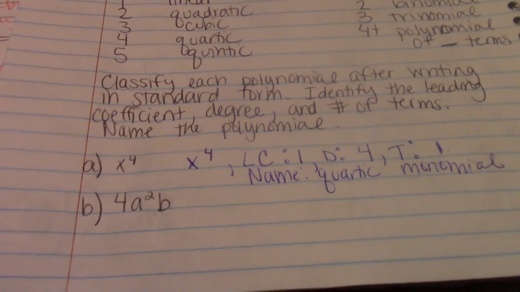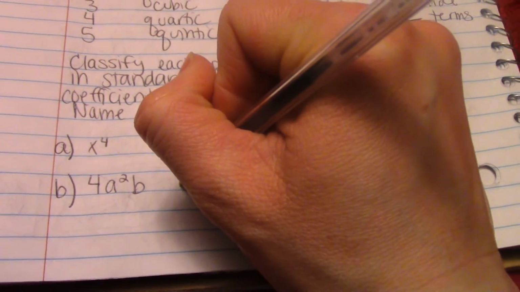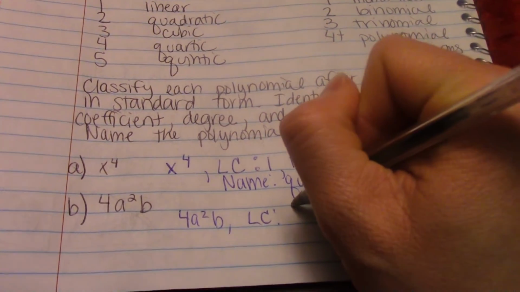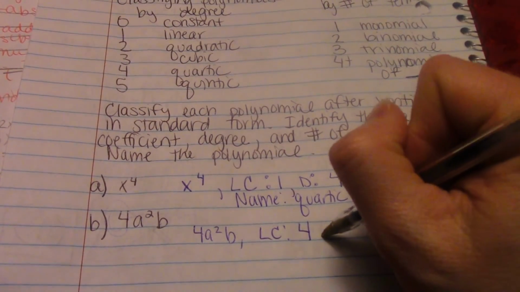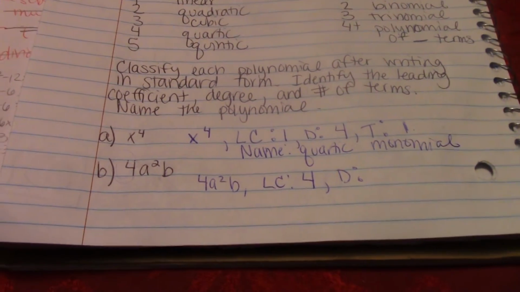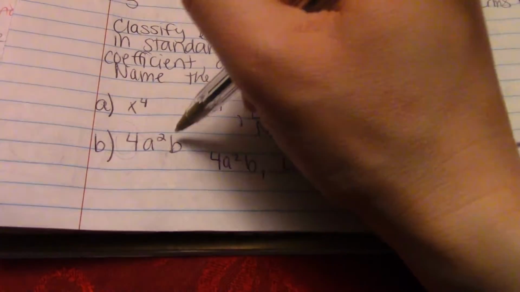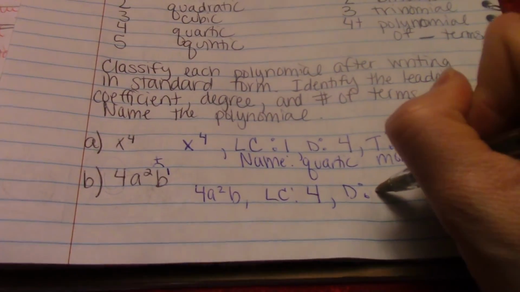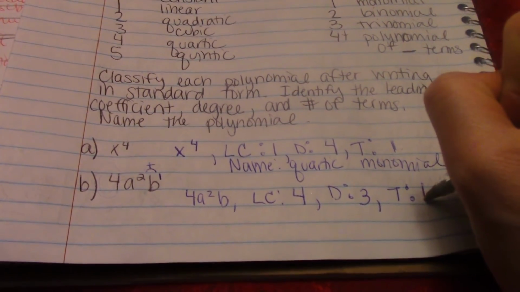Let's look at this. Standard form. It's still in standard form. There's still no pluses or minuses. So for 4a squared b, my leading coefficient, my first number, is a 4. So that number is my coefficient. My degree, this is where it's a little bit different. If you have two variables in one term, you have to add our exponents here. There's a 2 here and there's a 1 here. So 2 plus 1 is 3. There's only one term though because there's no plus or minus.